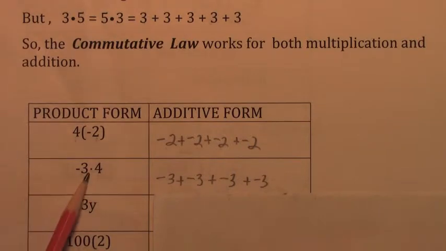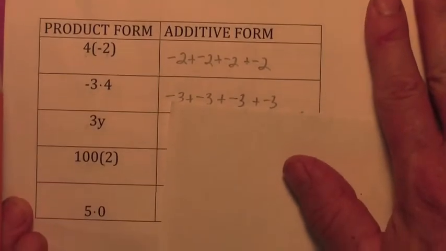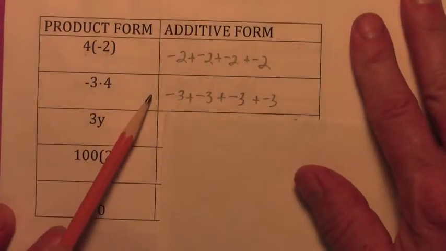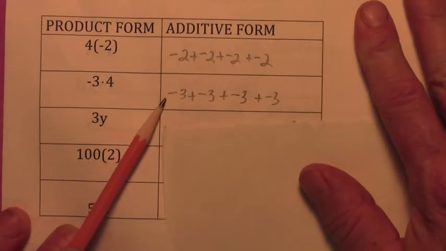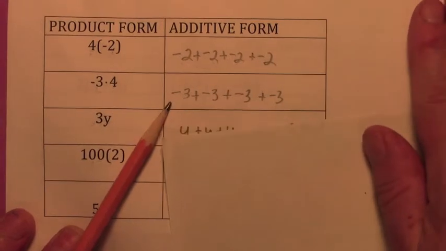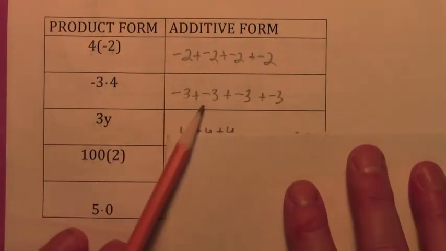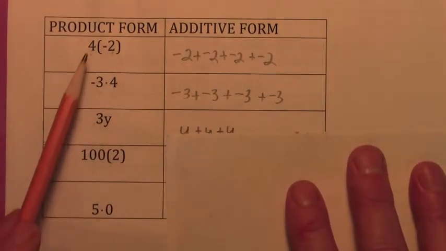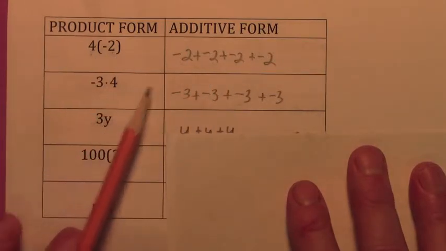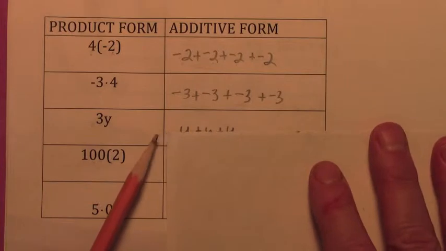This is a case where it's better to say the second number tells you how many of the first number is added to itself over and over again. And this shows why a negative times a positive will always be a negative number, right? Negative times a positive will always be negative because you're adding a negative number to itself over and over again. So we showed positive times a negative will always be negative. Negative times a positive will also always be negative.